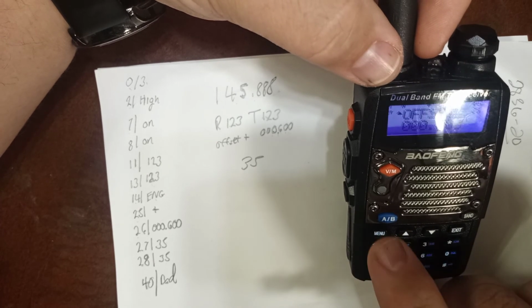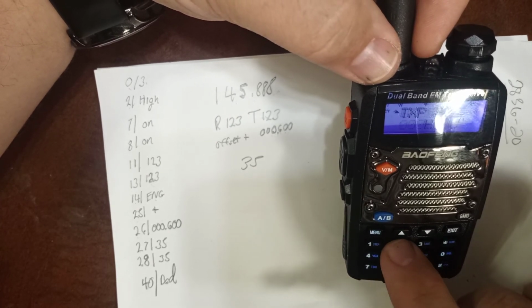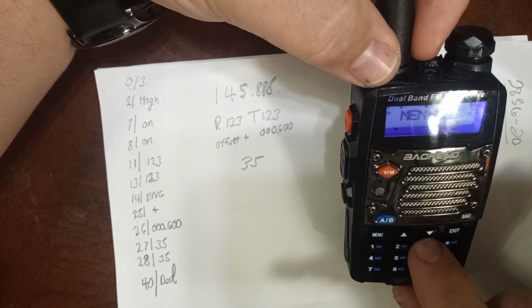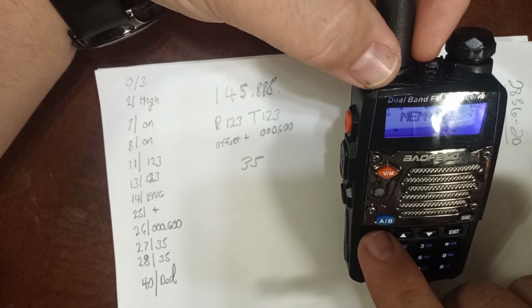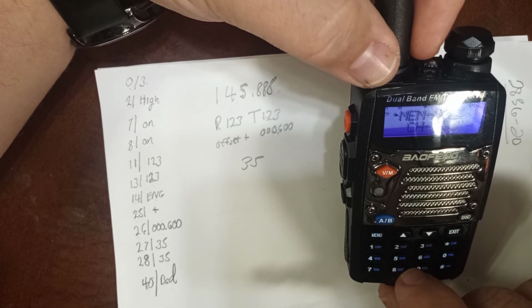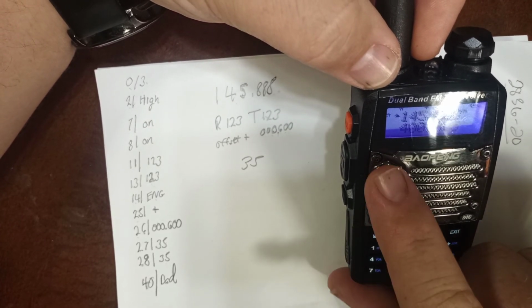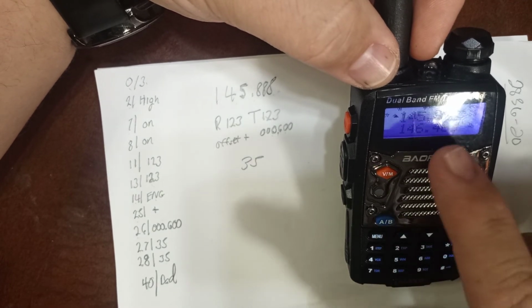Going to go ahead and hit the menu one last time. We're going to go to 27. We're going to hit the menu again. We're going to hit 35 because that's where we want to put it. And hit the button. And it will receive it now in there. So if we hit the exit button and we hit the VM, channel mode. Now we're in channel mode.